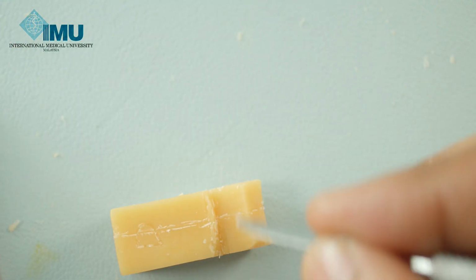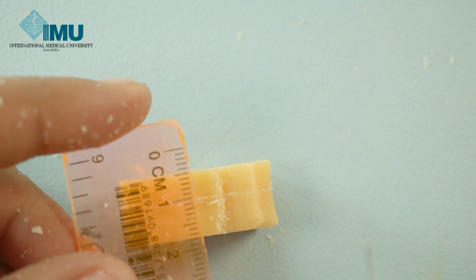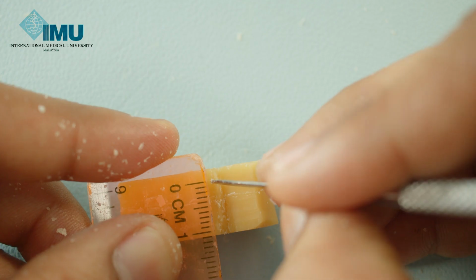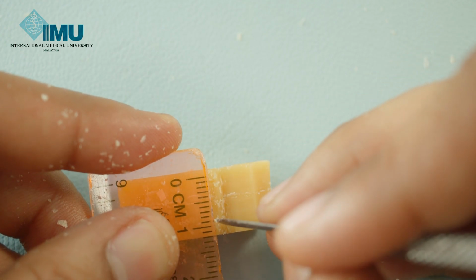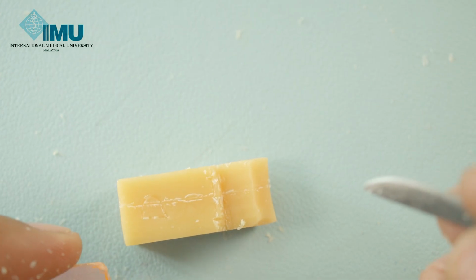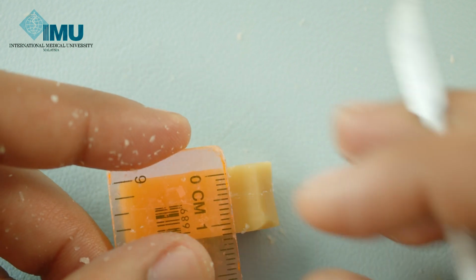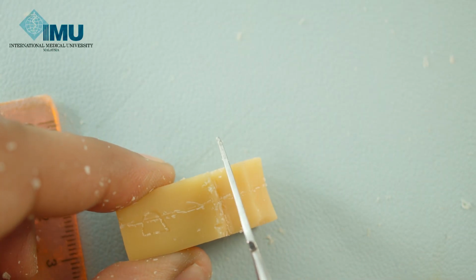So the labiolingual dimension at the cervix is 8 millimeters. So let's take 8 millimeters. I'll mark 4 millimeters on either side, and at the crown it is 8.8, so close to 9, so I'll take 4.5.